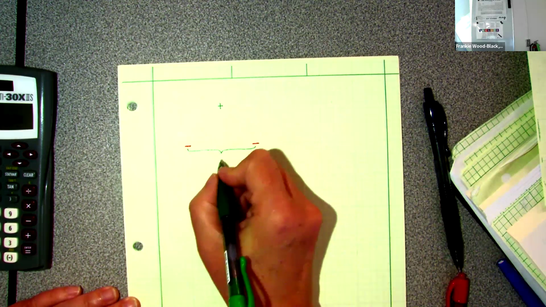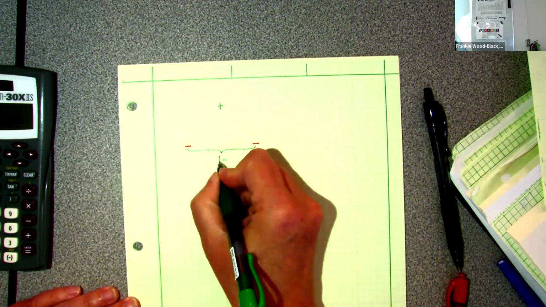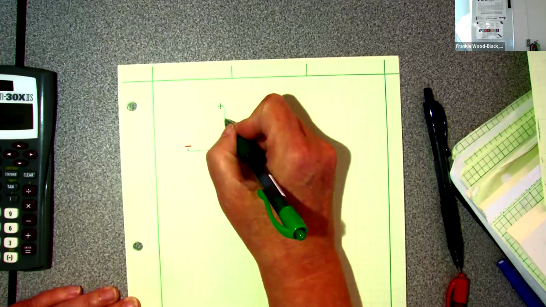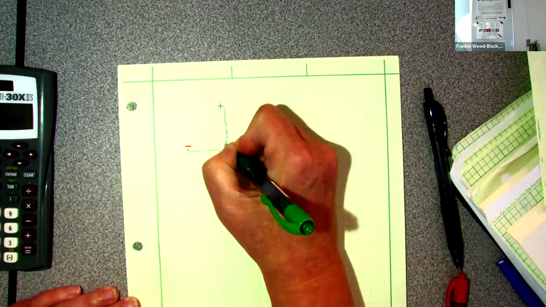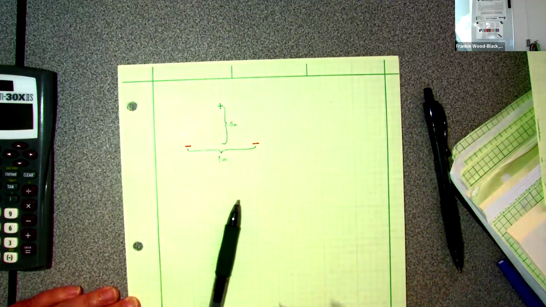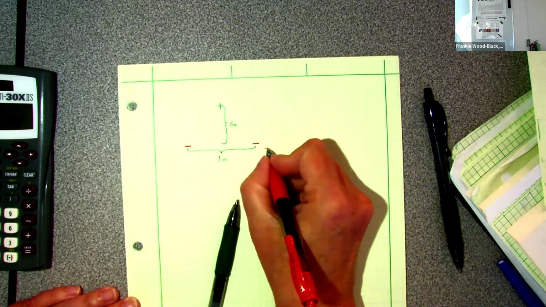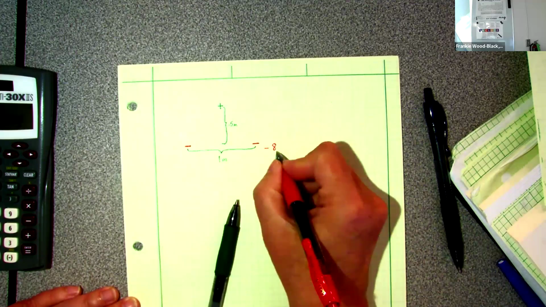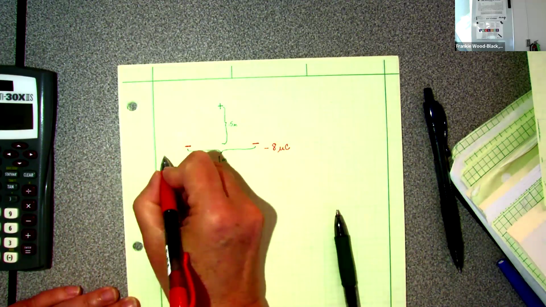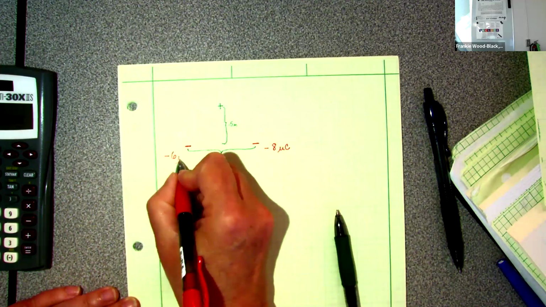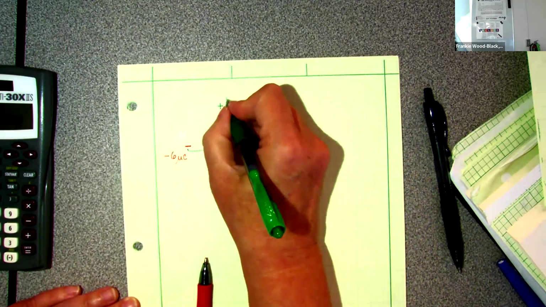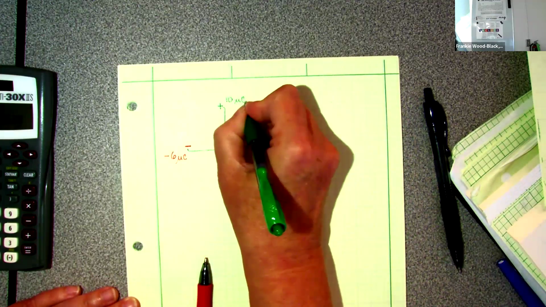This is going to be 1 meter. And this distance right here is going to be 0.5 meters. We're going to have this one be a negative 8 microcoulombs. We'll have this one be a negative 6 microcoulombs. And we're going to have this one be 10 microcoulombs.